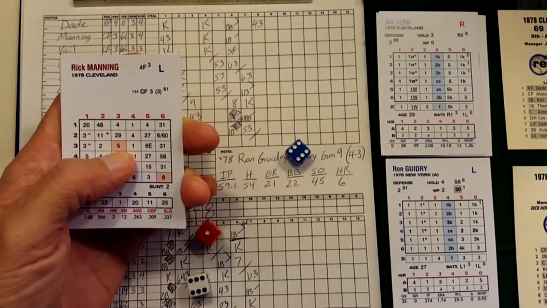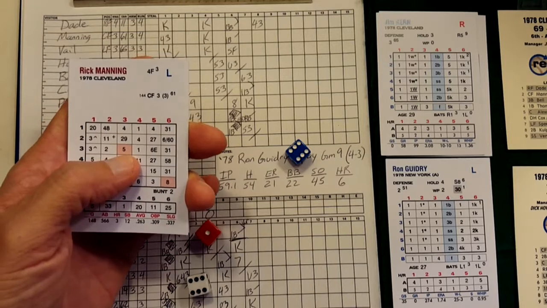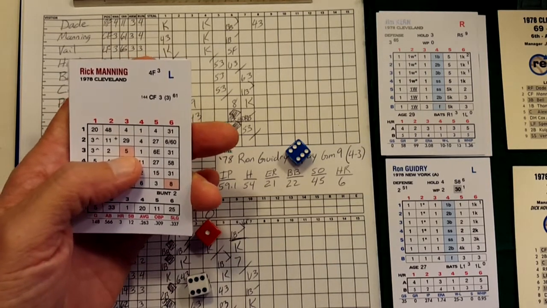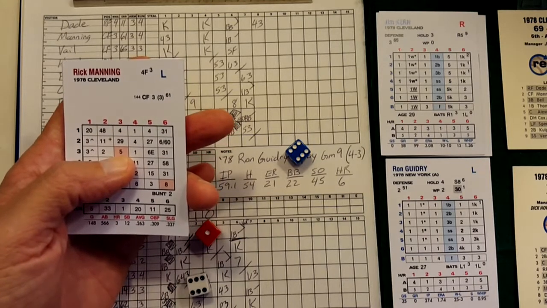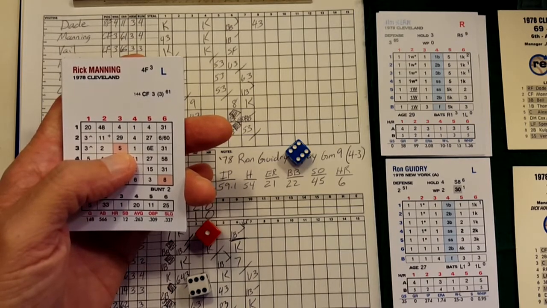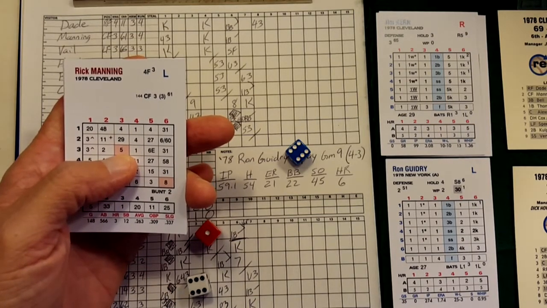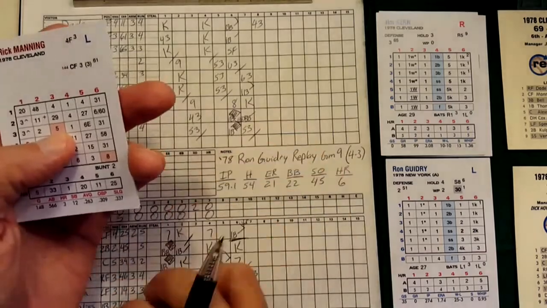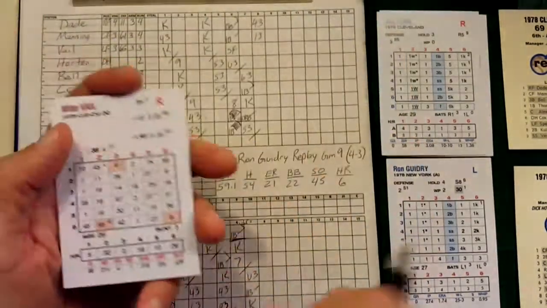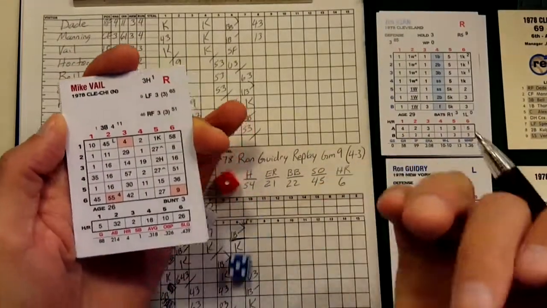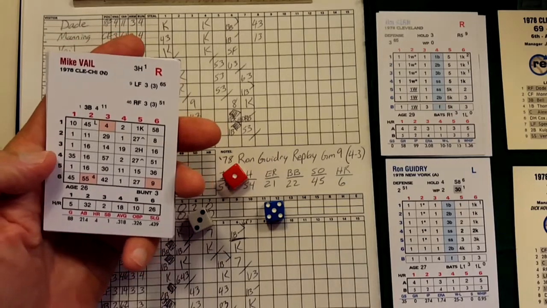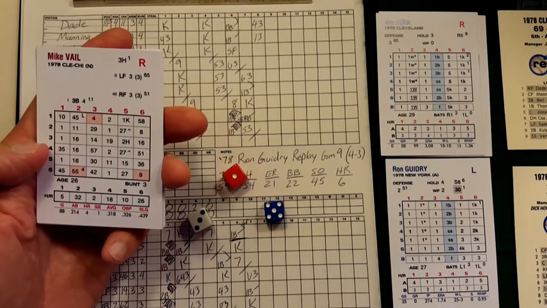That's going to change to a 1. That changes from a 5 to a 1. And then a 3-6. So a 2 is going to be a tapper to the pitcher. Mike Vail. 1-3 is a 1, and then a 1-5 is a strikeout.